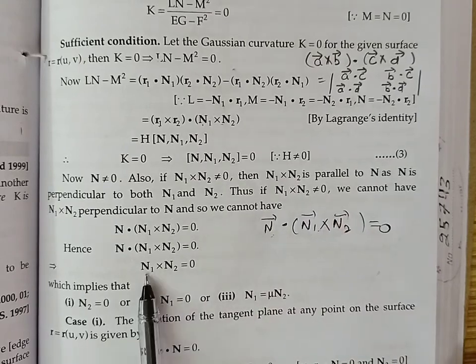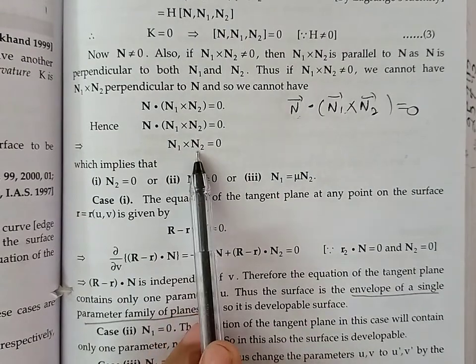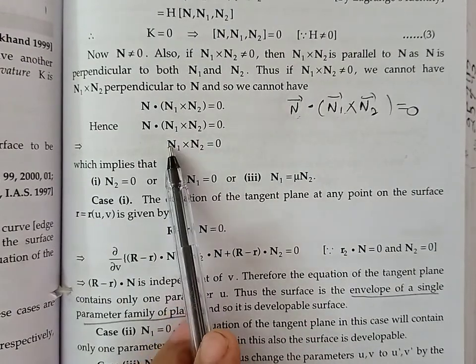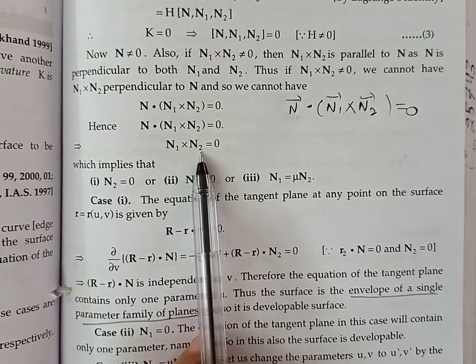It means n1 cross n2 is 0. Now if the cross product of two vectors is 0, either the first vector will be 0 or the second vector will be 0 or both vectors will be parallel to each other.